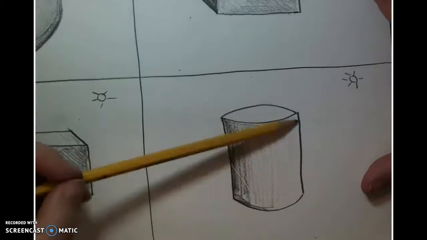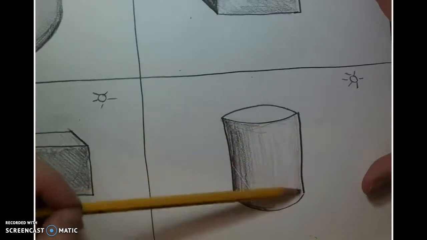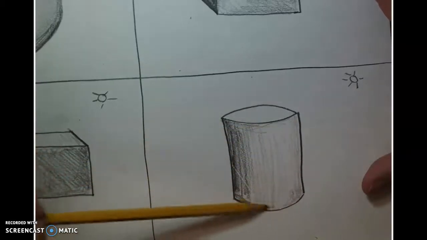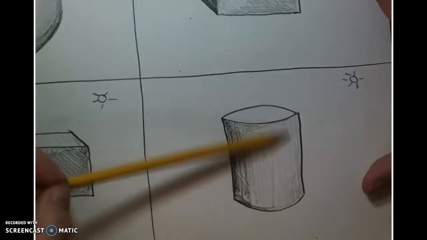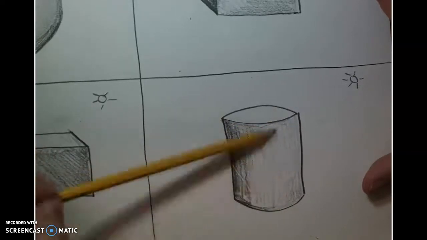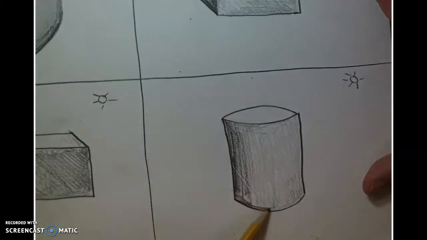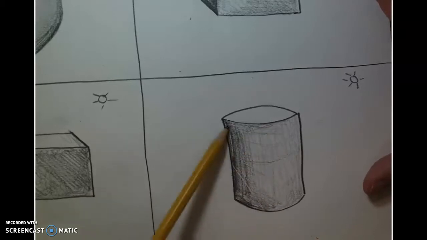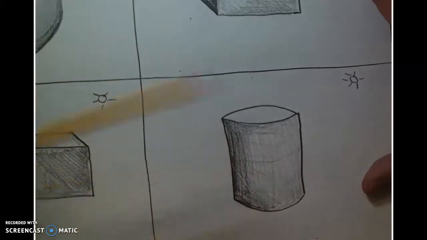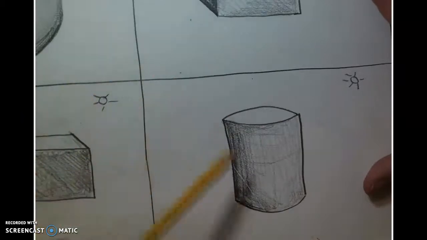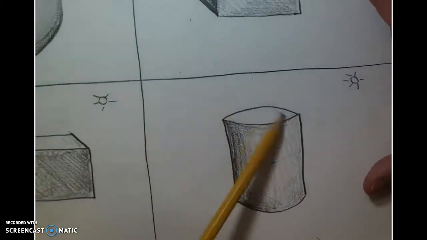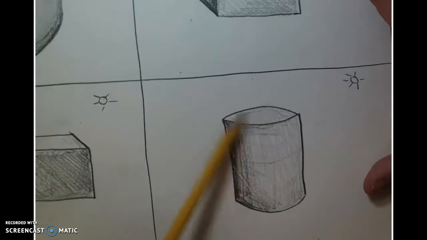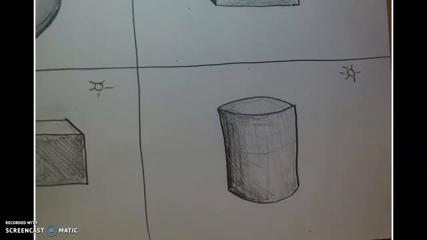We can go. Remember, when you're creating light values, you can hold the back of your pencil as a tip. And you can always add more value to things, but it's a little bit harder to take it away. I'm going to add a little bit of value to the top. And there we have it.